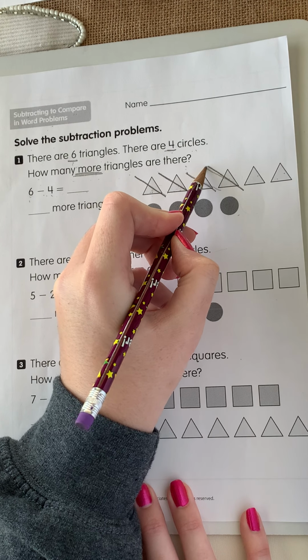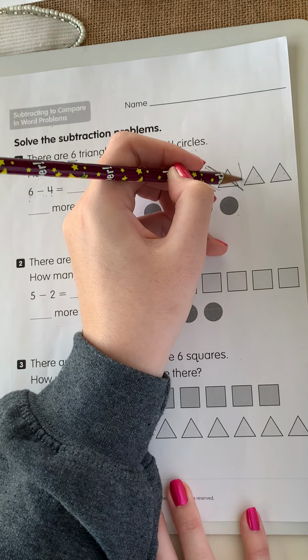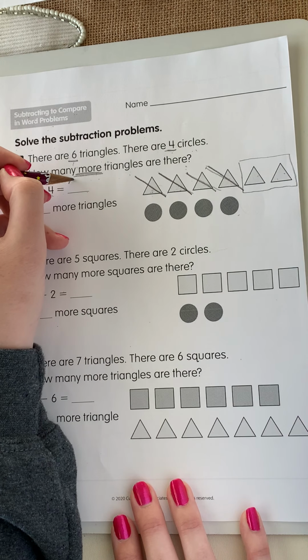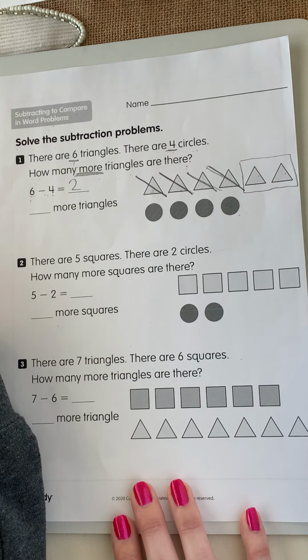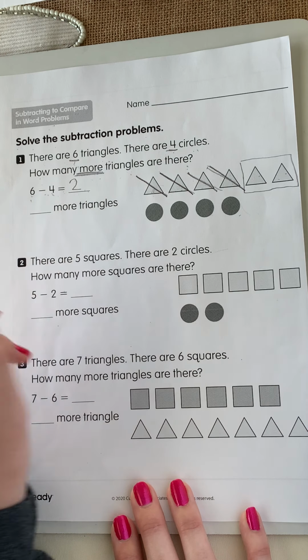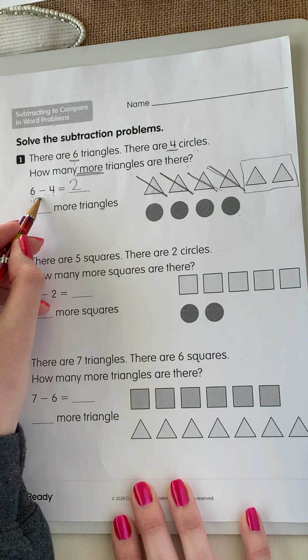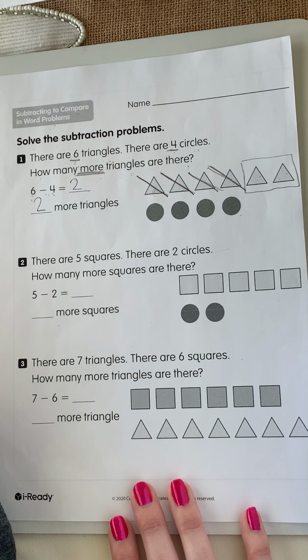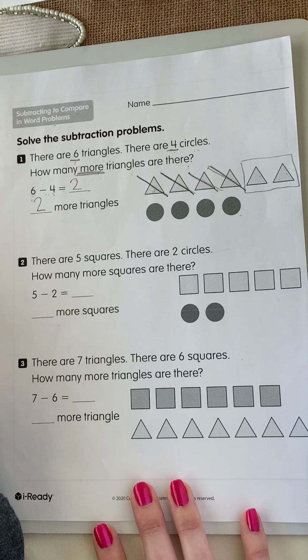So I've taken away 4 triangles, and I have a total of 2 triangles left. 6 take away 4 equals 2. There are 2 more triangles than there are circles. Now I worked my way through number 1. I'm now going to work my way through number 2.